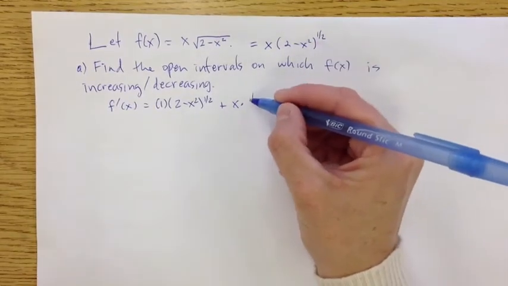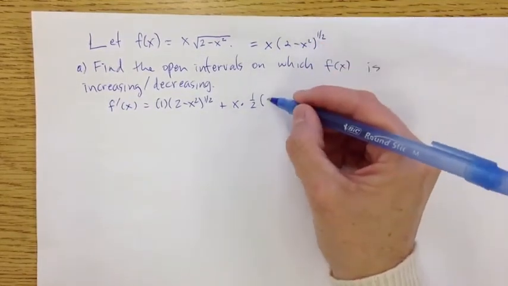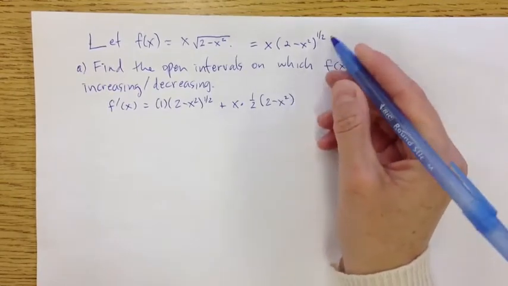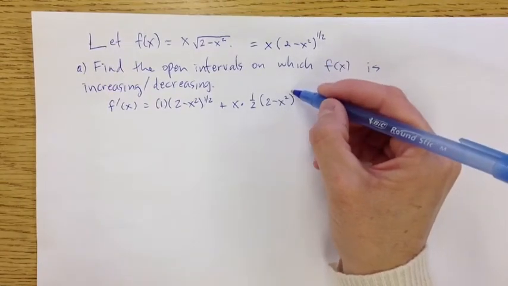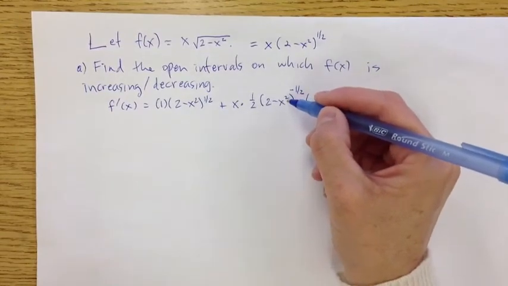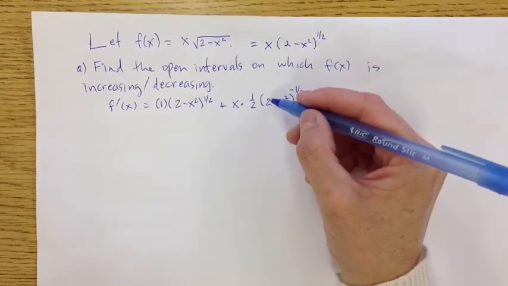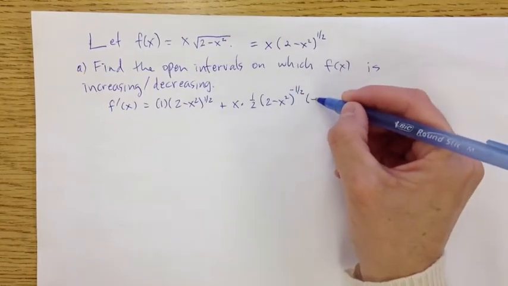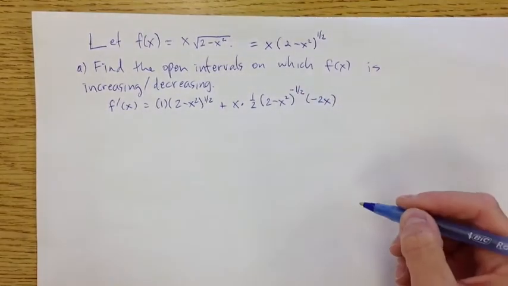So it's 1/2 times 2 minus x squared raised to the 1/2 minus 1, which is negative 1/2, times the derivative of 2 minus x squared, which is minus 2x.